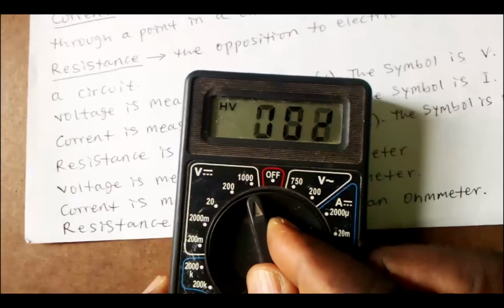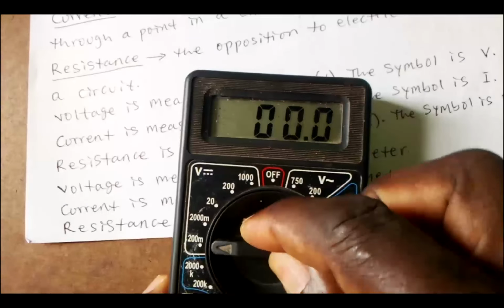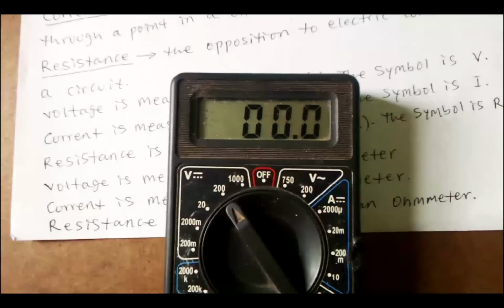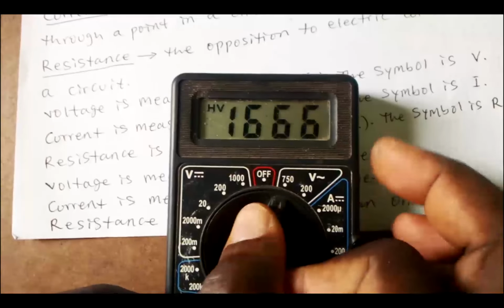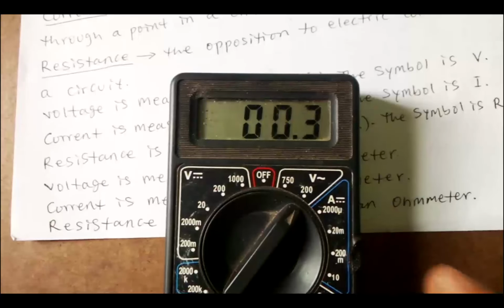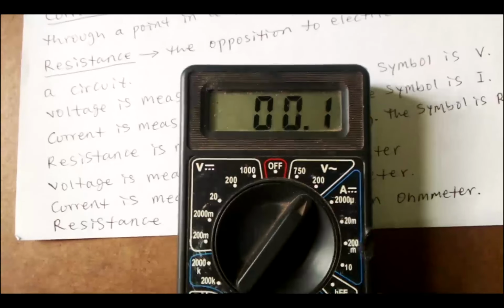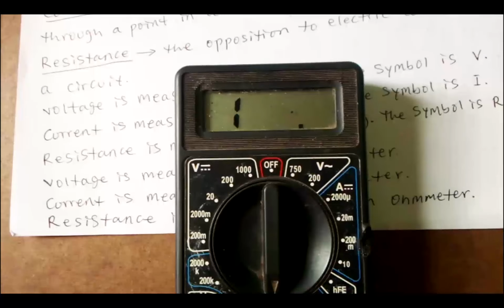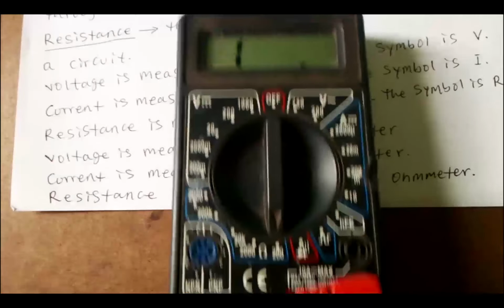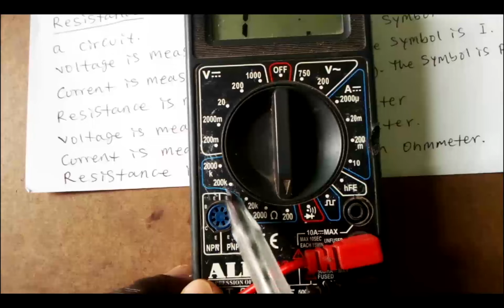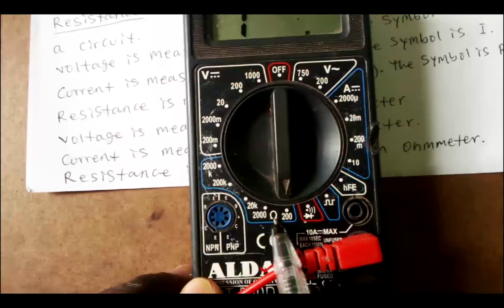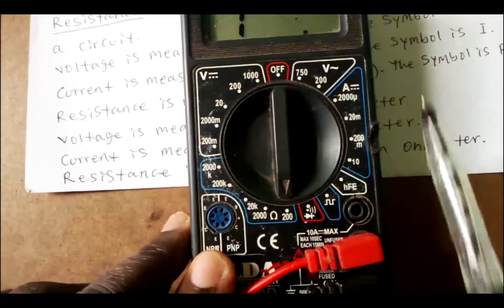Look at this. This is for measuring DC voltage. We'll be talking about DC voltage and AC voltage. While here, this side is used for measuring AC voltage. You understand? Then when I turn it down this way, you can see this range is for measuring resistance. You can see the ohms, the unit there.